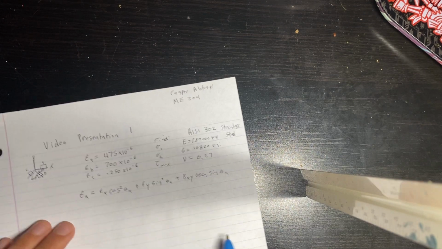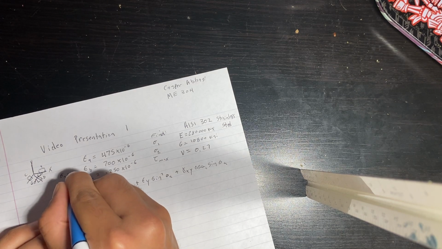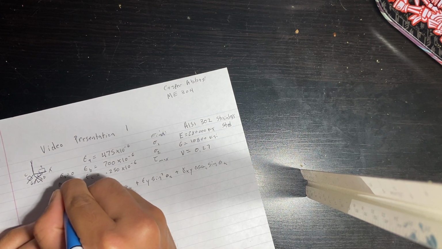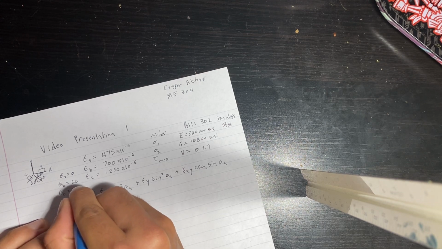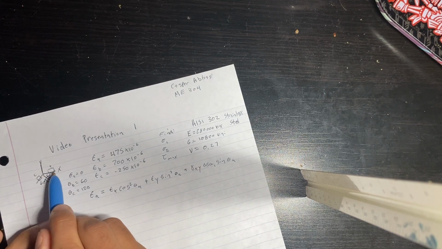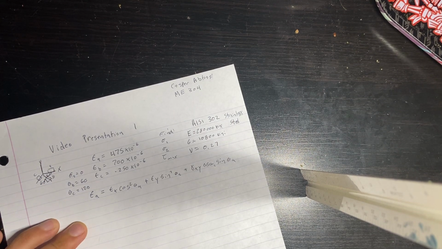Looking at our angles here, we know theta A equals 0, theta B is 60, theta C is 120. So we have 0 degrees from the x-axis, 60 degrees, and then 60 plus 60 is 120.